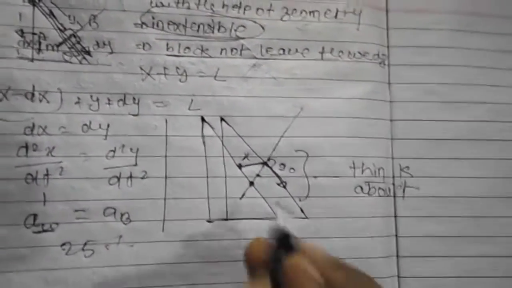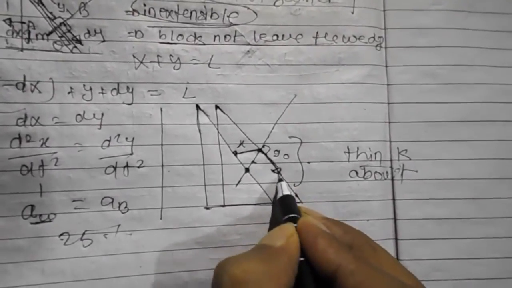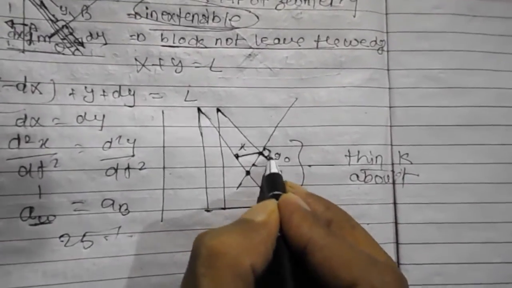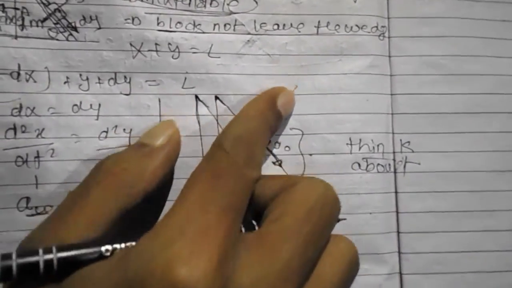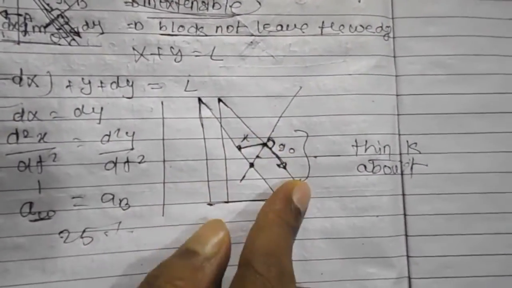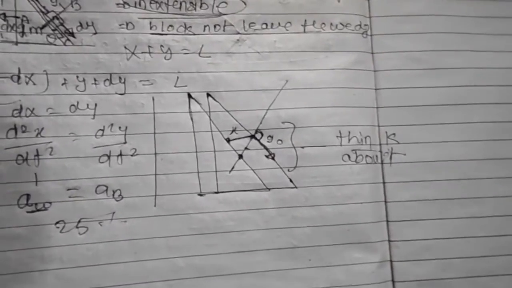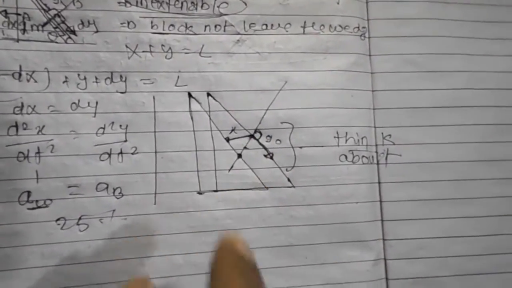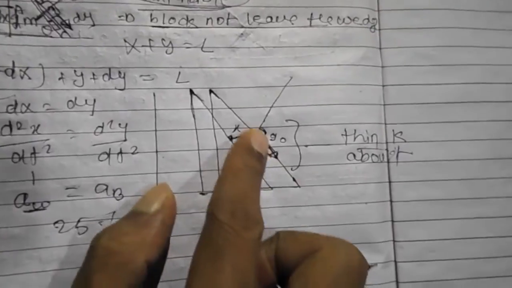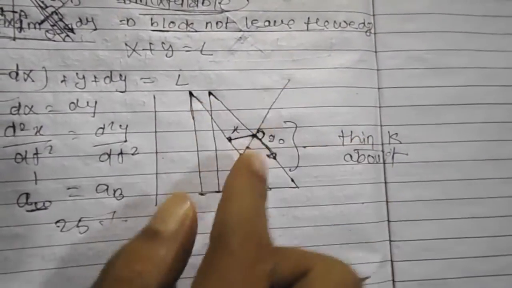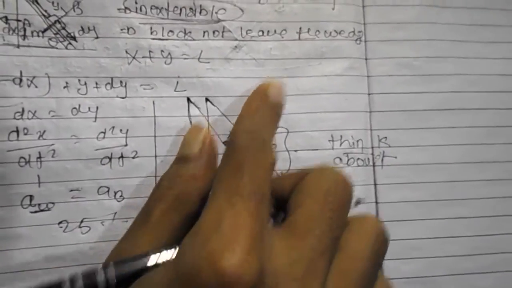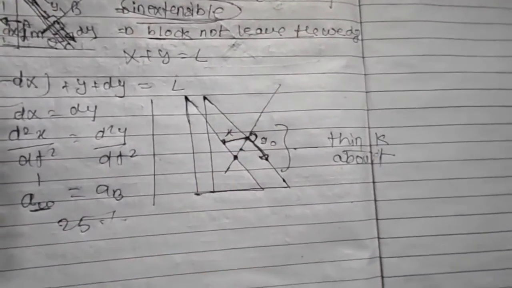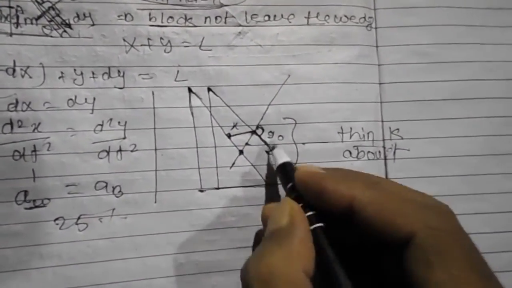One thing it is important to notice: this is x and this is y, and what is the angle between them? 90 degrees. So velocity or motion along this is independent from this. You should note it down. What I'm trying to say is that acceleration along this is independent from acceleration along this. Okay guys, so you should note it down.